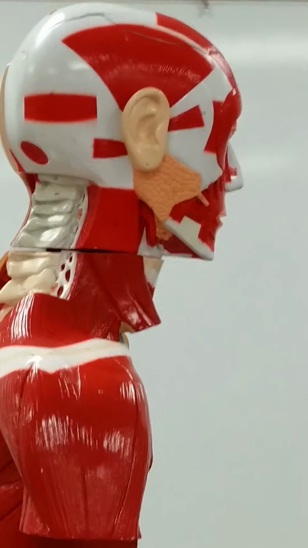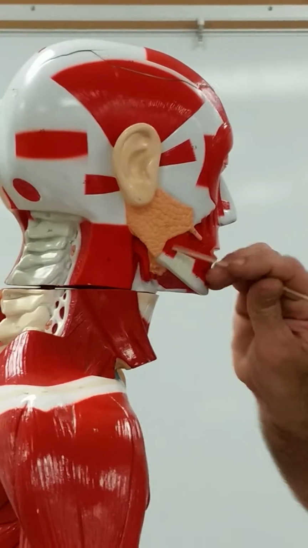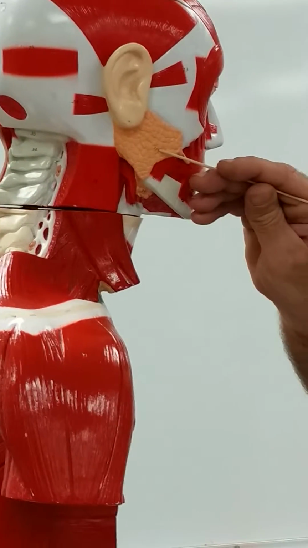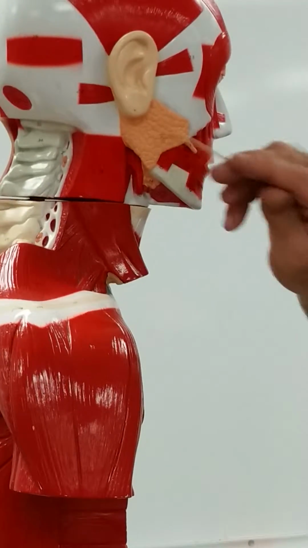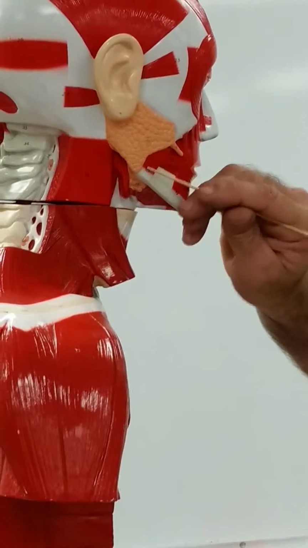Okay, next is, we did risorius, but the masseter. This masseter muscle is number 15 right here. It's the big chewing muscle. A lot of the masseter muscle is being occluded by the parotid gland. So it's actually a big muscle, but this salivary gland is occluding some of it. So this is the masseter right here.